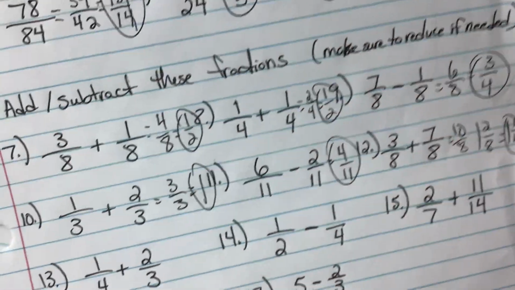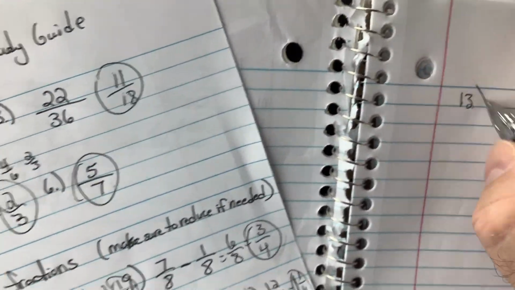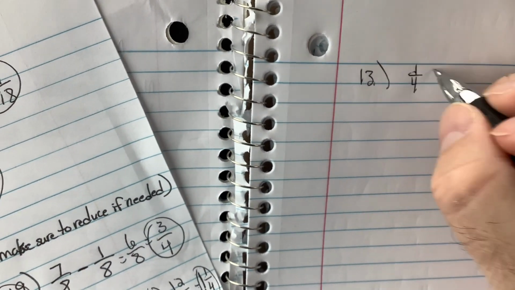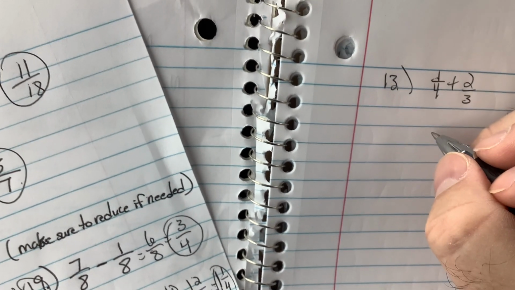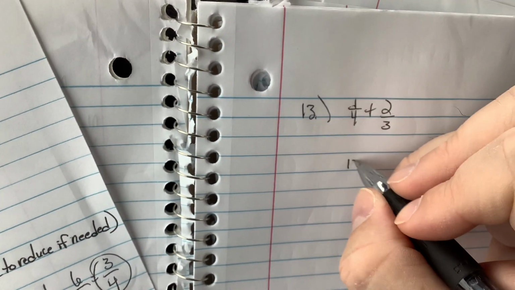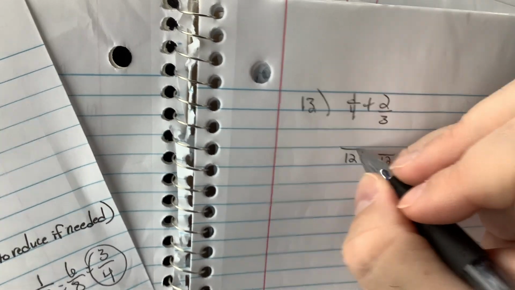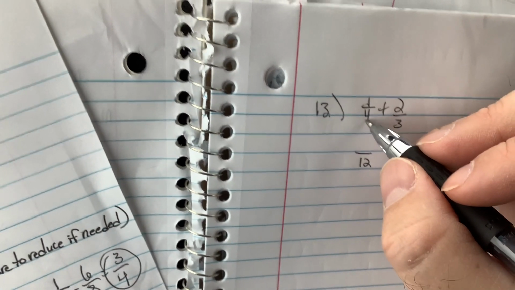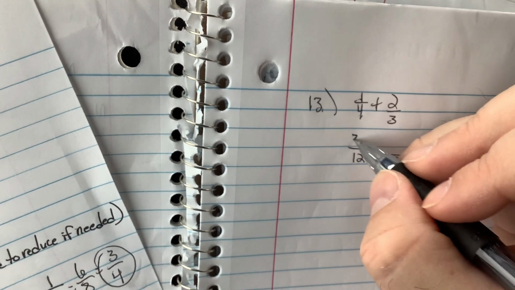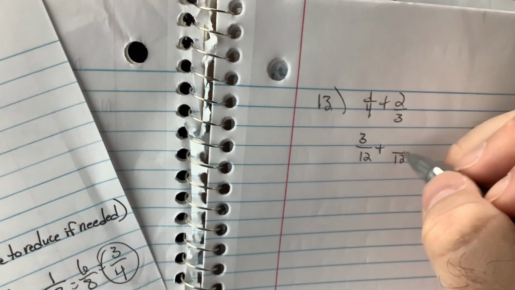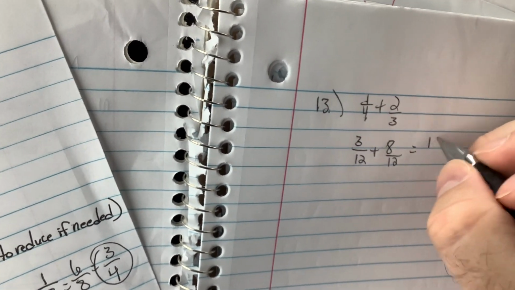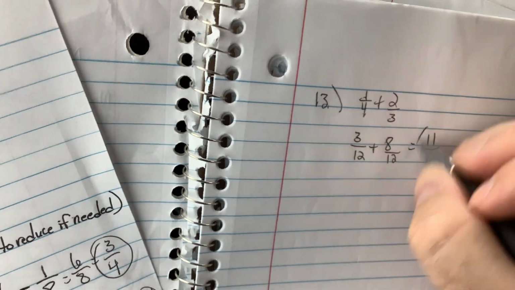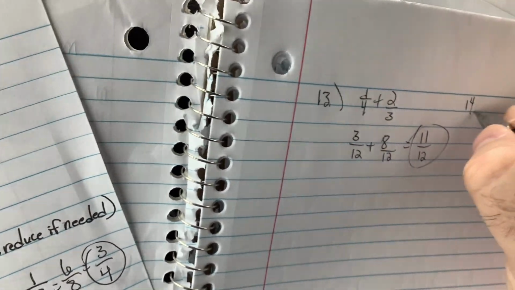Then we get into these here, and I'll have to rewrite them to give us some space. So 1/4 plus 2/3. Okay, these do not have the same bottom, 4 and 3. So I'm going to have to find the least common denominator, which in this case is 12. To get to 12, I multiplied this by 3, so I have to multiply this by 3. I multiplied this by 4, so I have to multiply this by 4. And now I can add the tops, 11, and the bottom stays the same. That does not reduce, so it's 11/12.